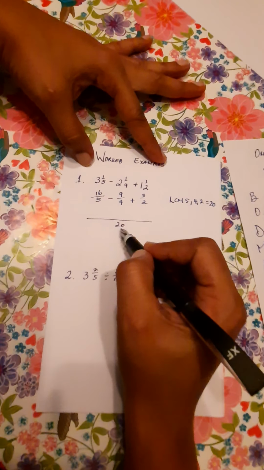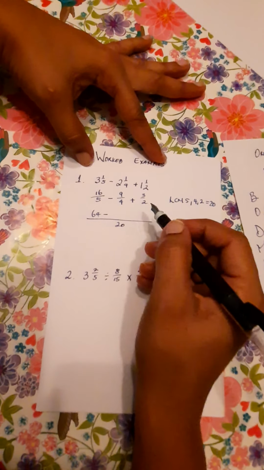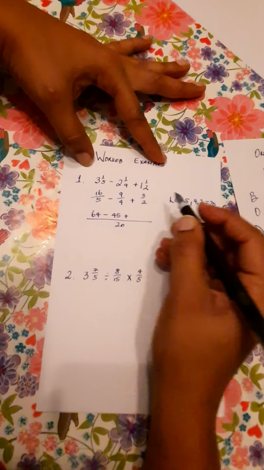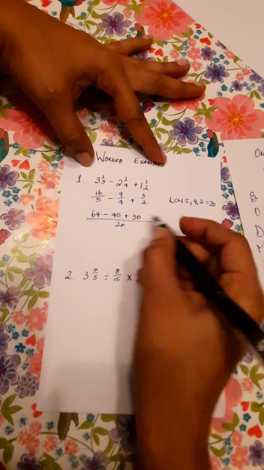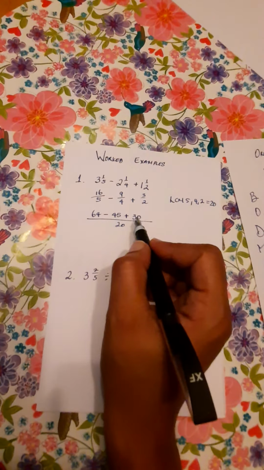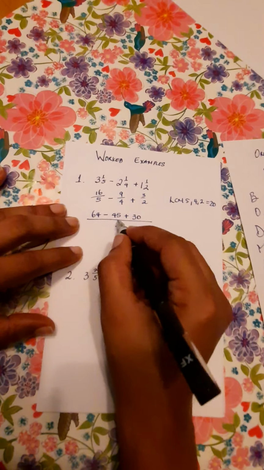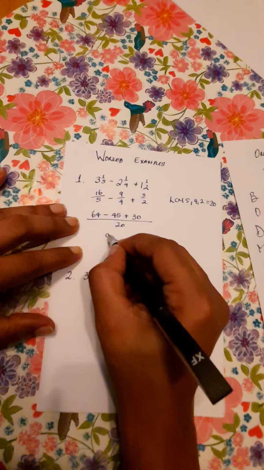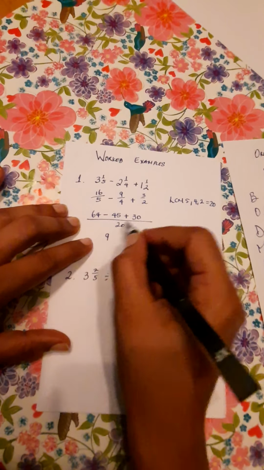5 into 20, 4 16s are 64, minus 4 into 20, 5 9s are 45, plus 10 into 20, 10 3s are 30. Go across, 64 plus 30 is 94, minus 45, or maybe I should have done the left to right like I said.